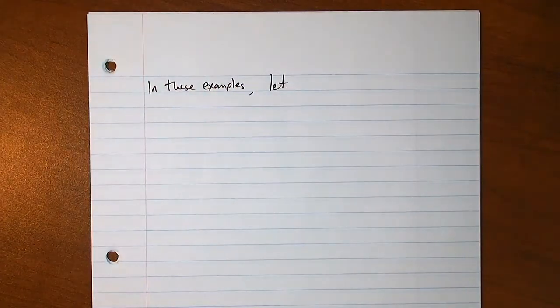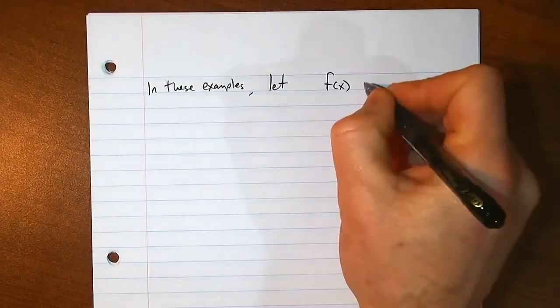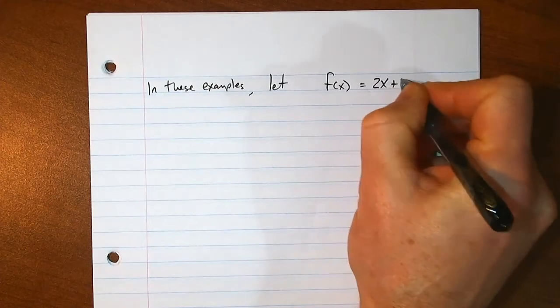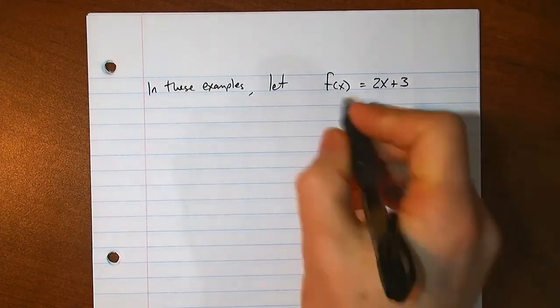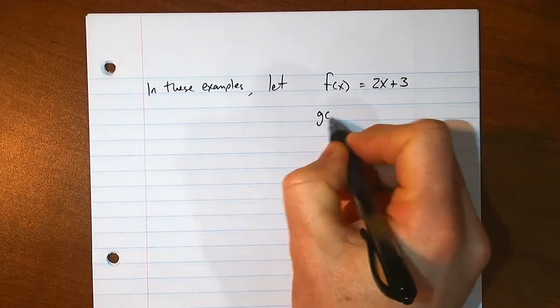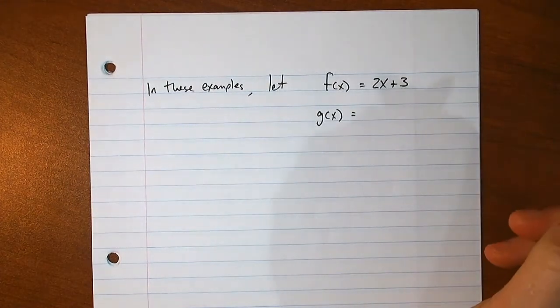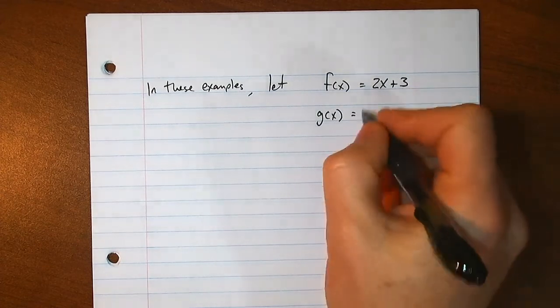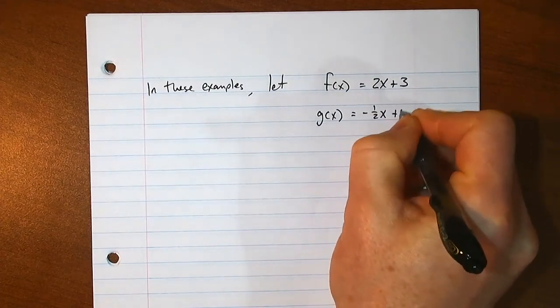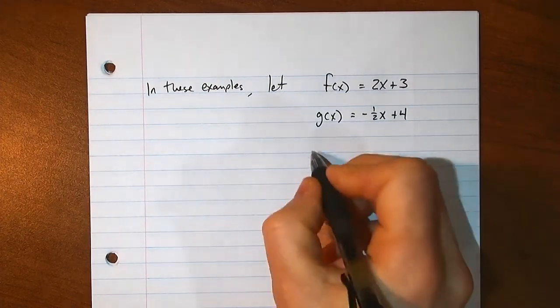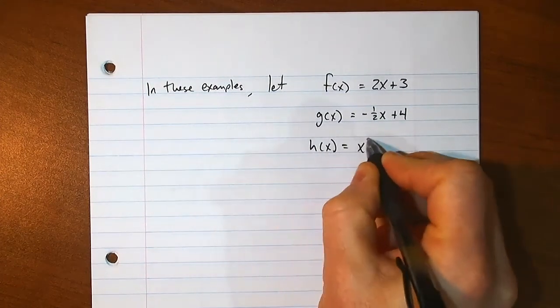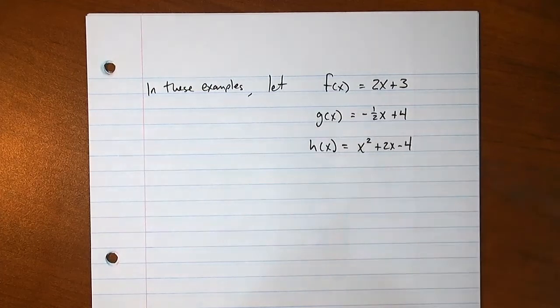And for these examples, we're going to use 3 standard functions. We're going to have f of x, and it's going to be the same f of x we had just a second ago. We're going to have g of x, and that's also going to be the same g of x that we had just a second ago, so I'm not going to change those. And we're going to introduce another function, h of x. So we've got 3 functions altogether. And we're going to use these 3 functions for 3 different examples.